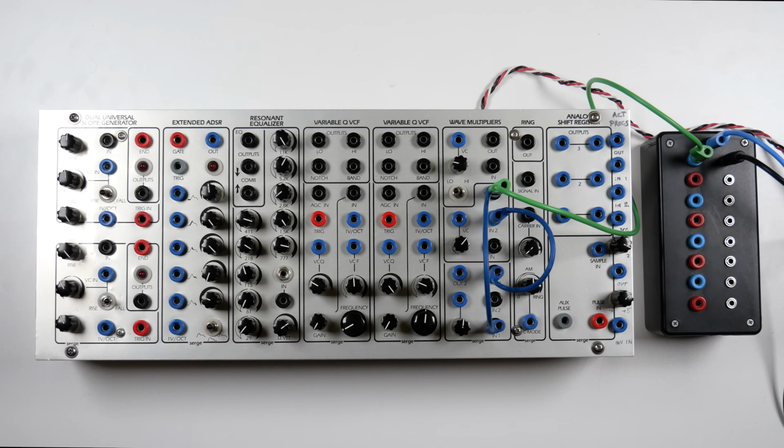This technique is really common in Thomas Ankersmith's music, so I highly recommend that you go check it out because it's really, really cool. You can also combine this with other types of wave shaping to create super interesting sounds.